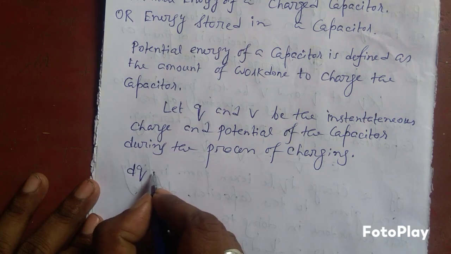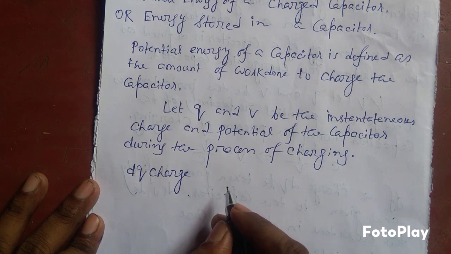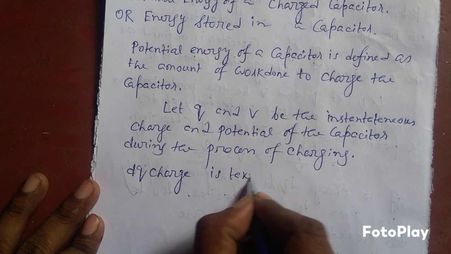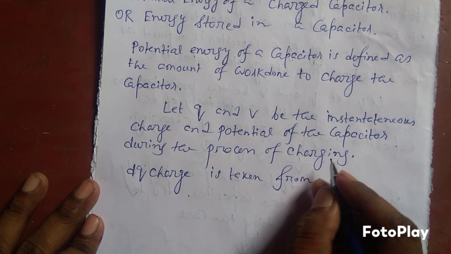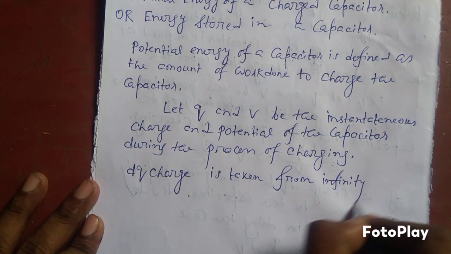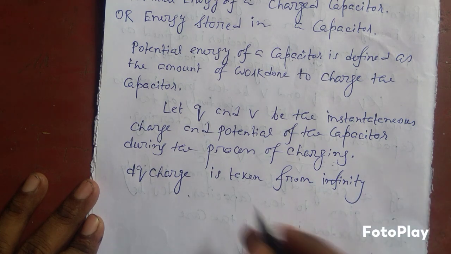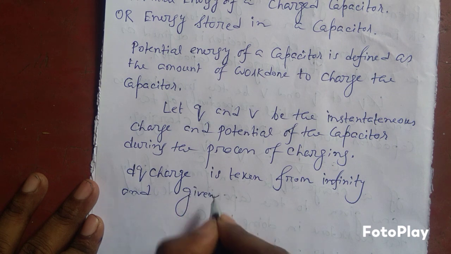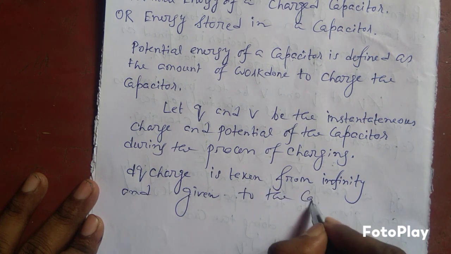A small charge dq is taken from infinity and given to the capacitor.